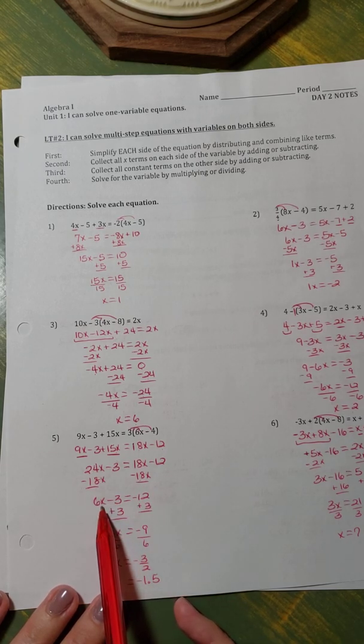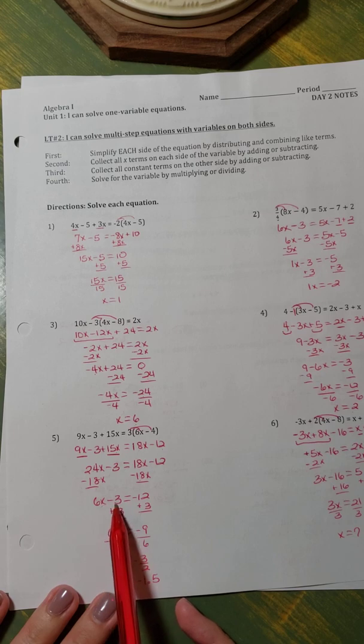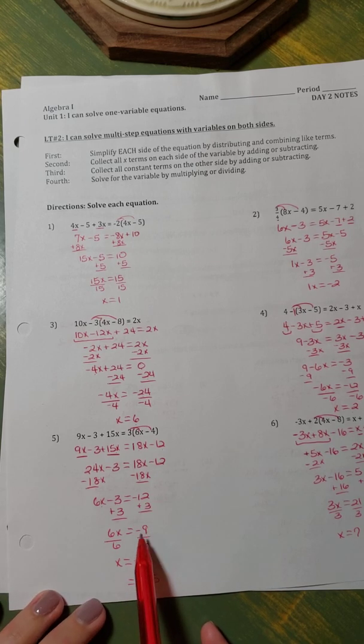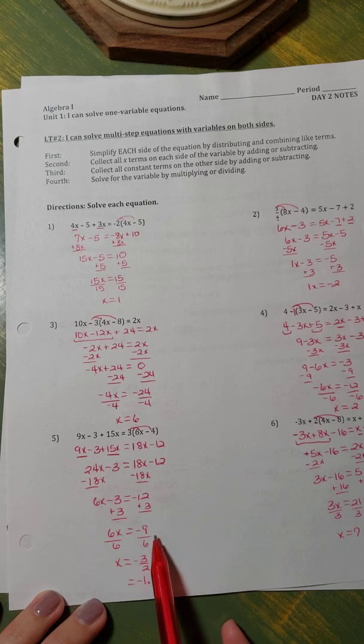Third step, move all of our constants to the other side. So that means this 3 needs to move to the right. Since it's negative, I add it over. Negative 12 plus 3 is negative 9. Divide both sides by 6. If you're comfortable simplifying fractions in your head, you'll know that negative 9/6 is negative 3/2.